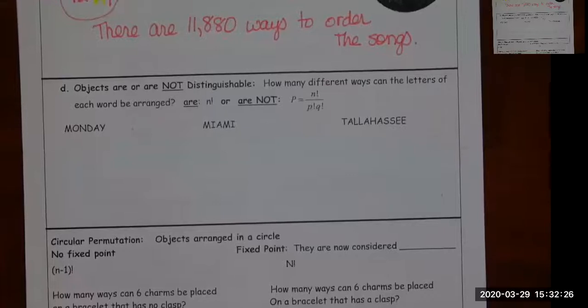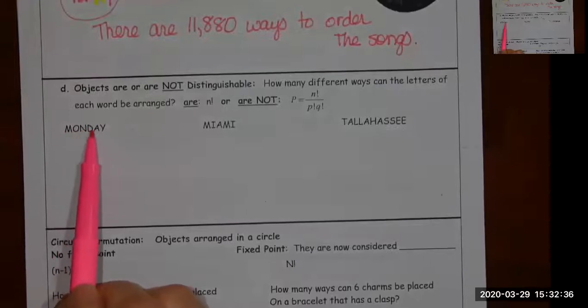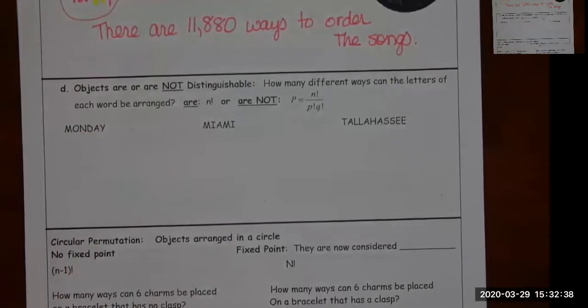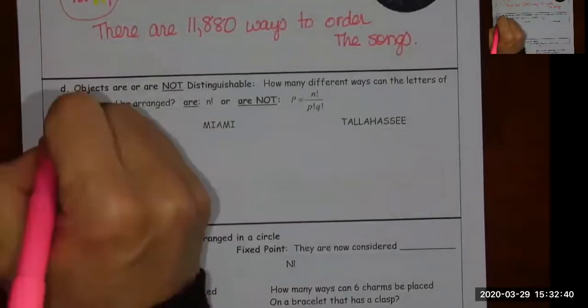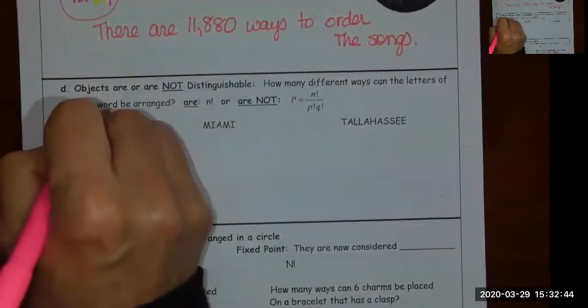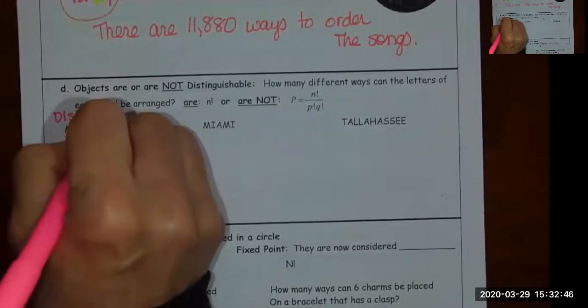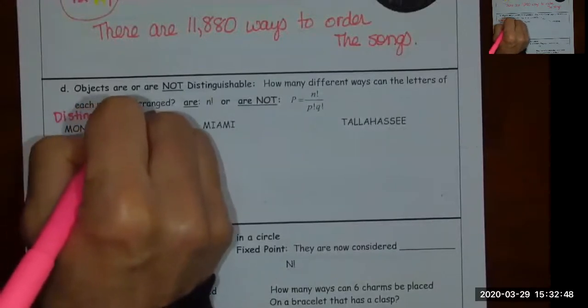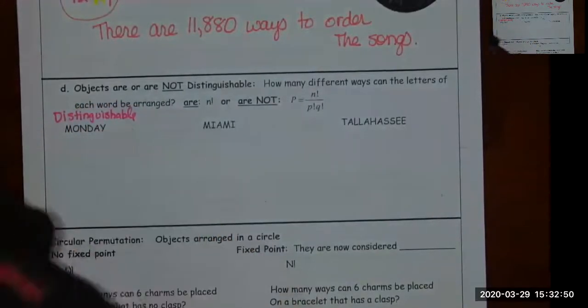What about if objects are not distinguishable? Obviously, if we put songs on a CD, they're all different. But what if we used letters like Monday? Is every letter different? M-O-N-D-A-Y. None of these letters are the same. So these are distinguishable. That means we can tell one from the other. What about Miami?